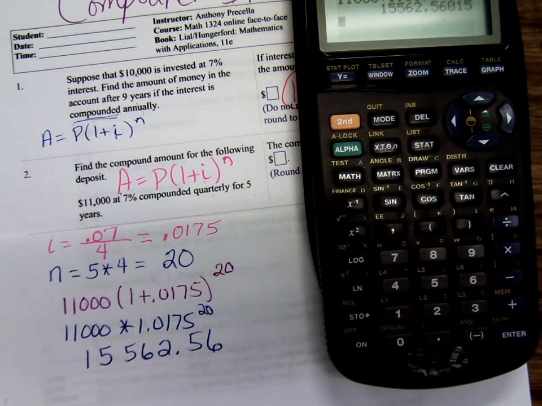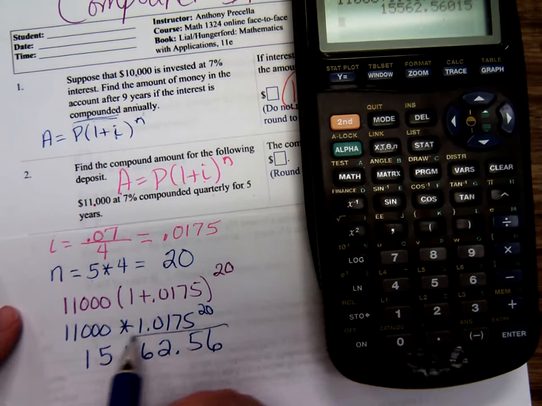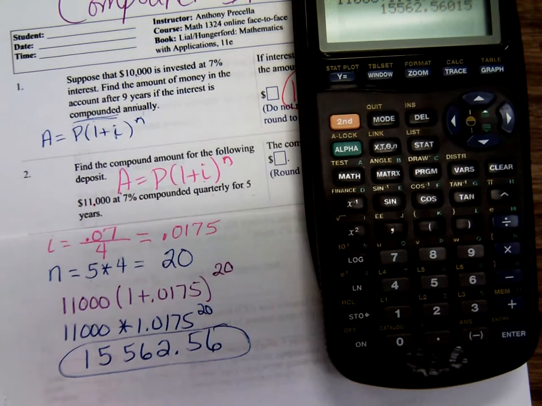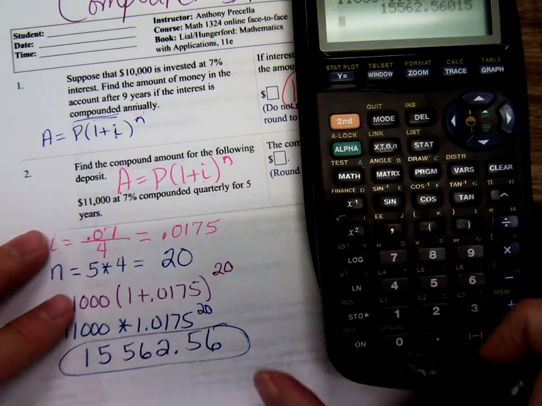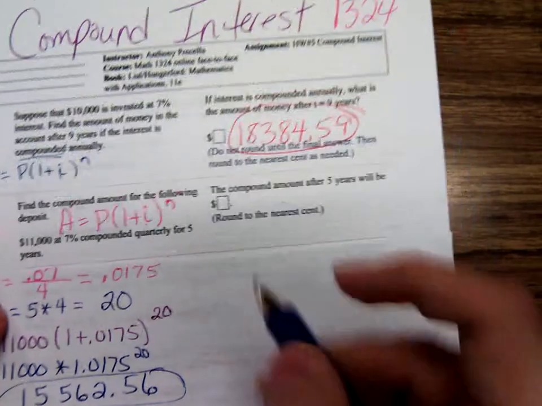So that's the amount of money that's in the account after 5 years. That's called the compound amount. Okay. I'll move the calculator so you can see the whole problem.